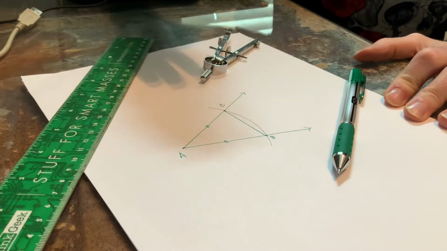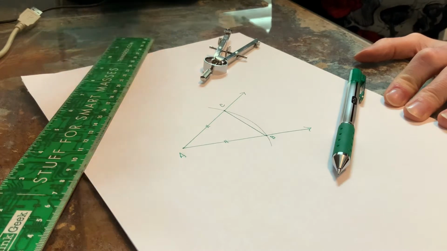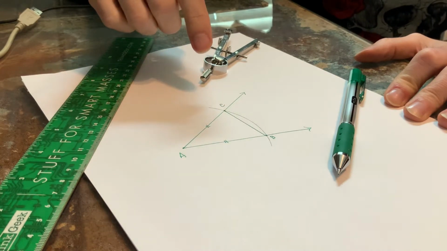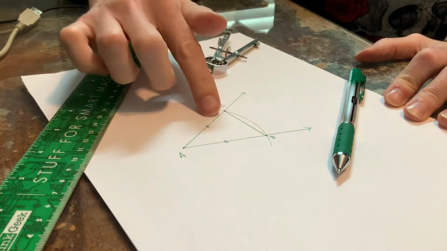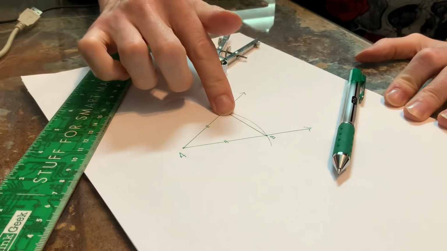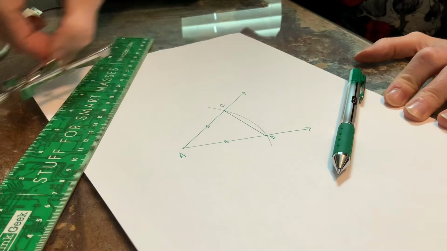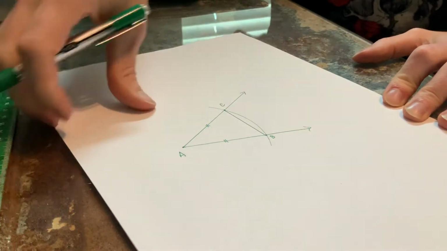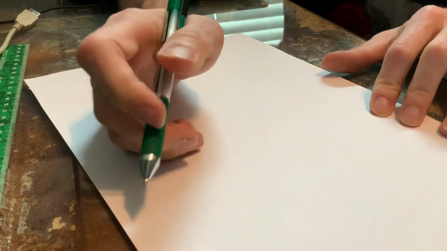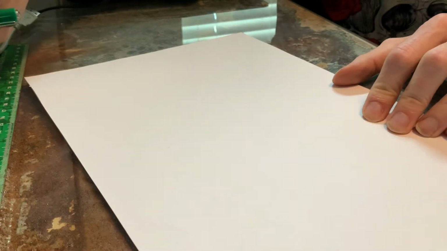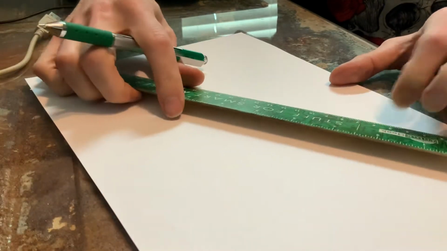And so what we want to do in this video is investigate the converse of that: if we start with congruent base angles, does that make these two sides congruent to each other? Does it create an isosceles triangle? So let's get ourselves a new piece of paper here. And this time I'm going to start with my base.